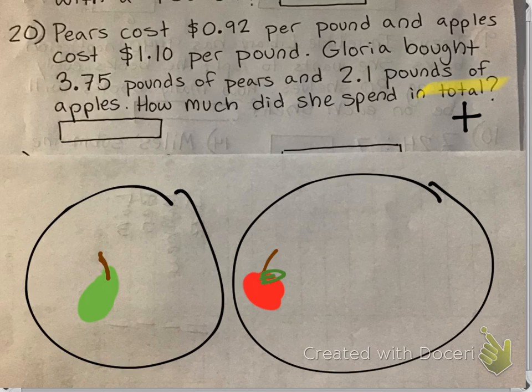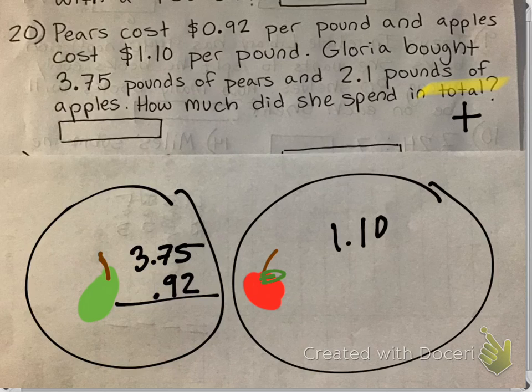How much do the pears cost? 92 cents. Yeah, so they cost 92 cents. And she bought 3.75 of those, that many pounds. What about the apples? How much do the apples cost? Jasmine says $1.10. And then she bought 2.1 pounds of that. So we're going to need to find out how much she spent for each and then combine it.